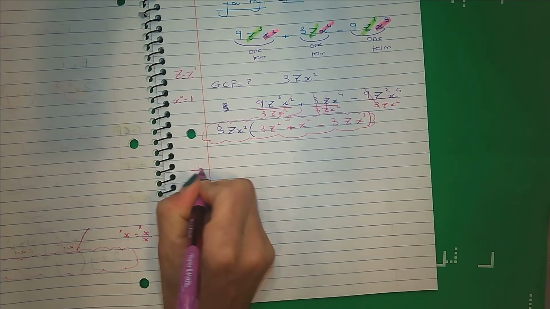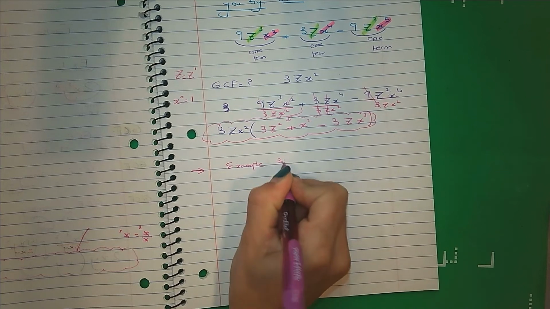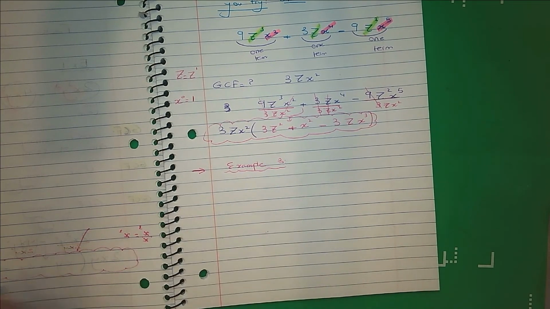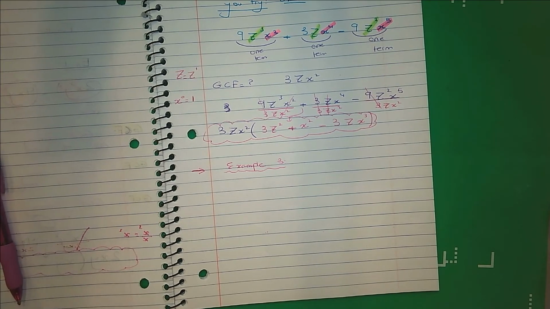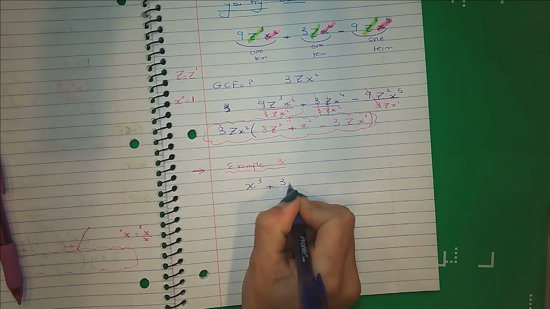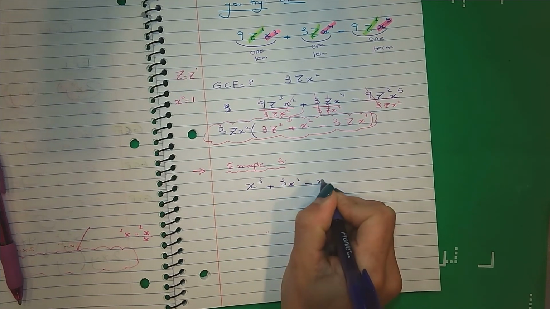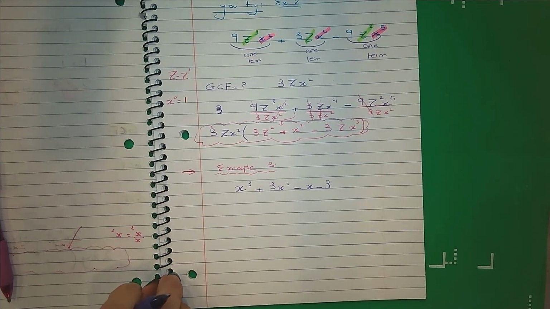All right, let's do example 3. It's kind of the same concept. So let's go ahead and say x cubed plus 3x squared minus x minus 3. So same concept.